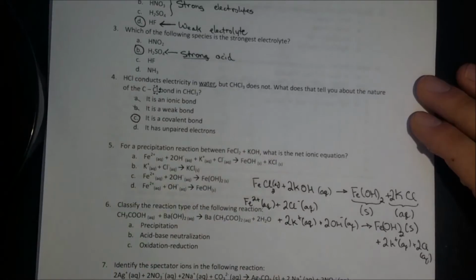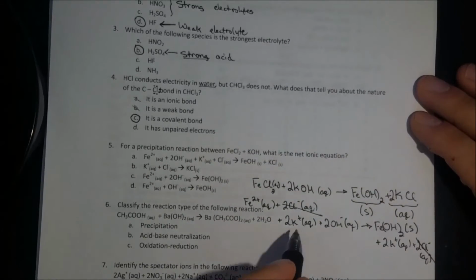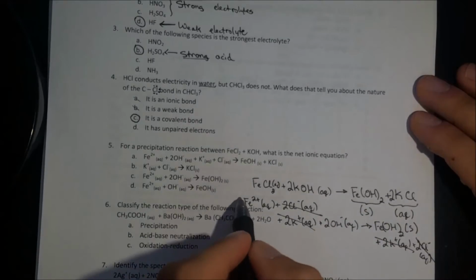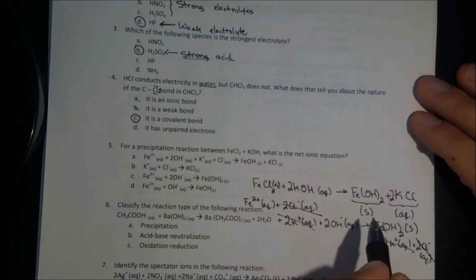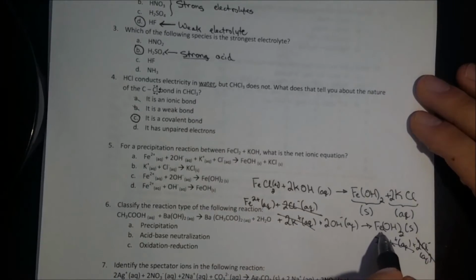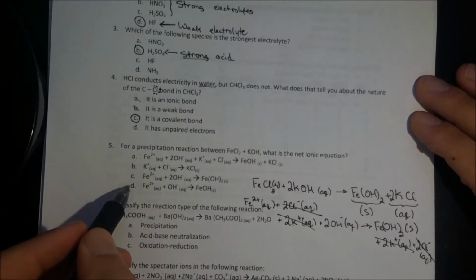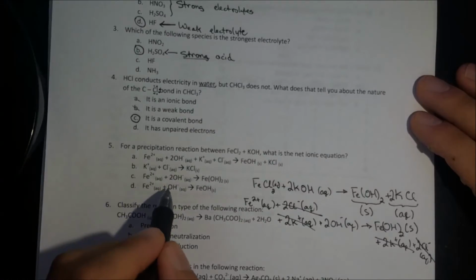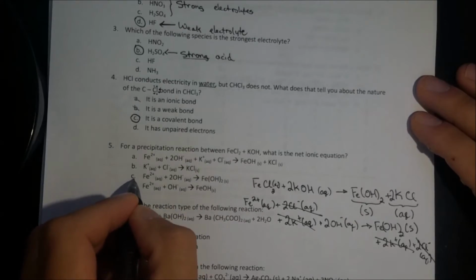So we're going to cancel out what are known as our spectator ions. These are ions that appear on both sides of the equation. Our chlorides are going to cancel, right there. Our potassiums are going to cancel. And what are we left with? We're left with the iron, that does not cancel, and the hydroxide, that does not cancel. And of course the iron 2 hydroxide, that does not cancel because it's a solid. So therefore the correct answer is, it is not this one. The reason it's not this one is because we don't have the right number of hydroxides. It turns out to be this one. C is the correct answer for number 5.